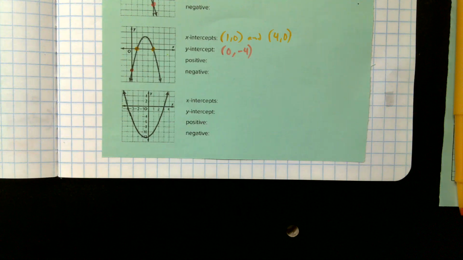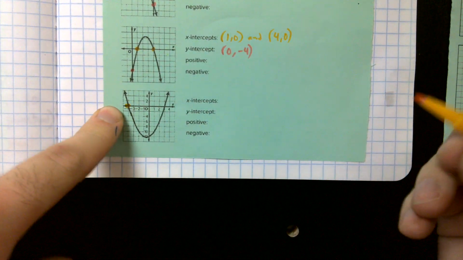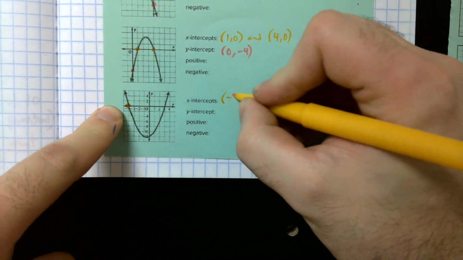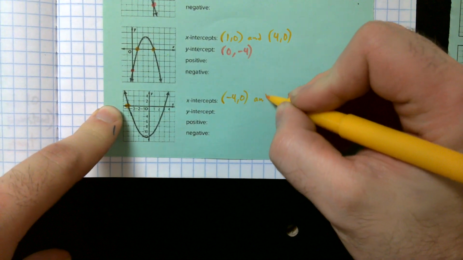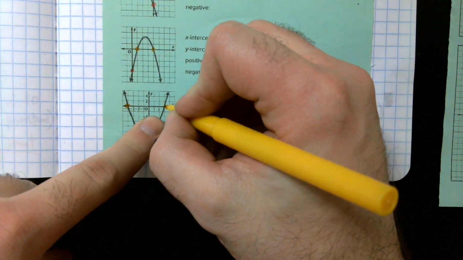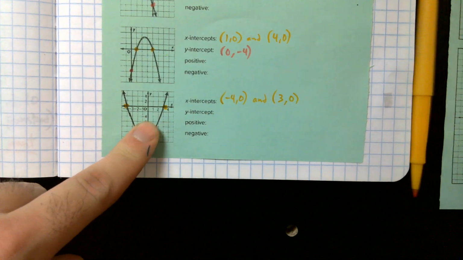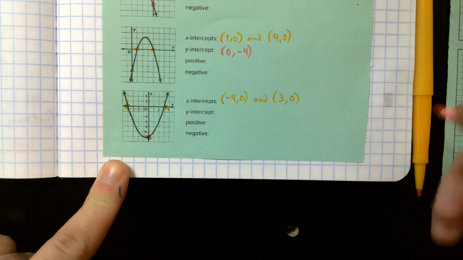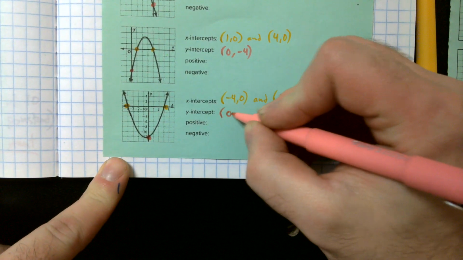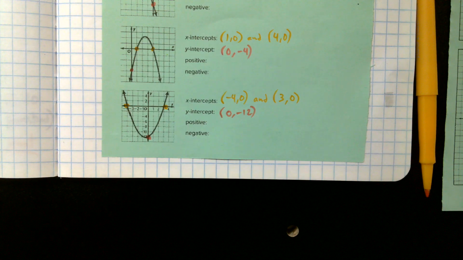Perfect. X-intercepts. Who's got the far left one? What's my coordinates there for that x-intercept? Isaac? -4, comma 0. And what about this other one all the way over here? Who's got that one, Levi? 3, 0. Thank you, fellas. What about my y-intercept all the way down here? Yeah, Oscar? I got 0, comma -12. Perfect. Give me a thumbs up if you got those 3 points as well.